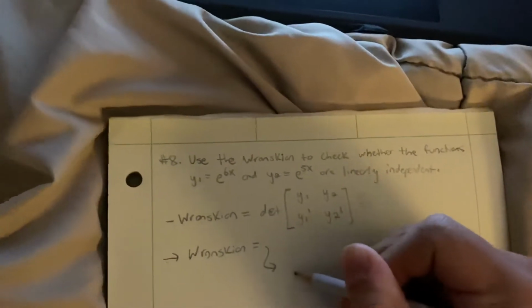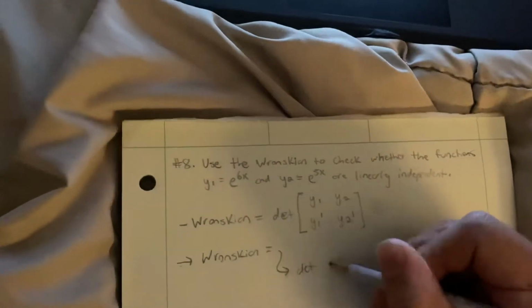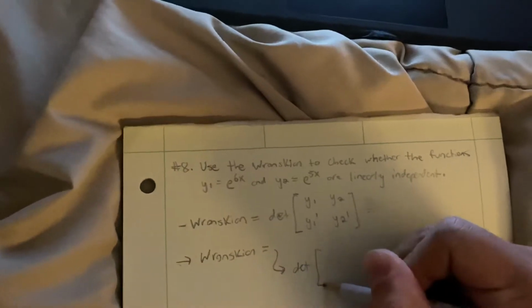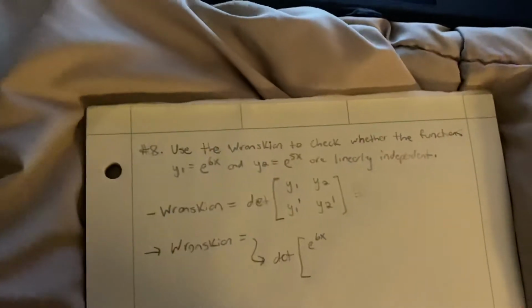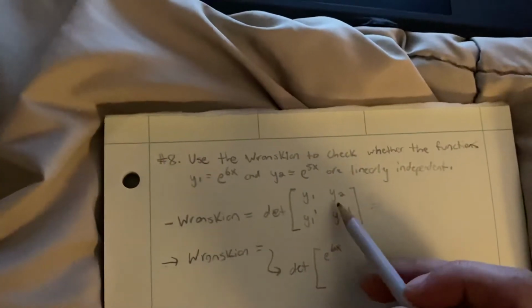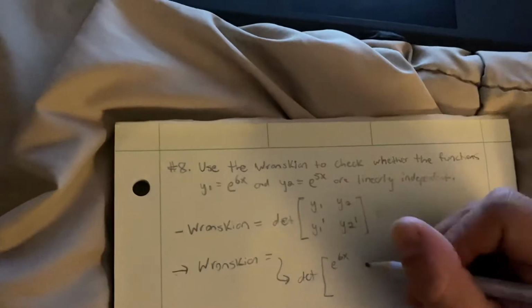Let me put it down here to get more room. So our y1, as we can see here, is e to the 6x. Our y2 is e to the 5x.